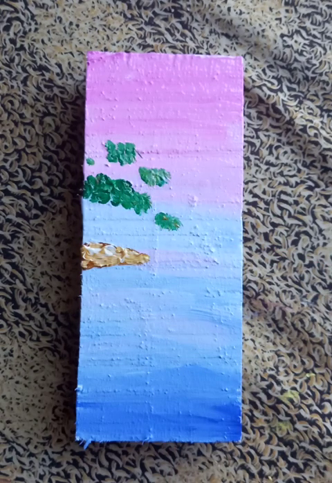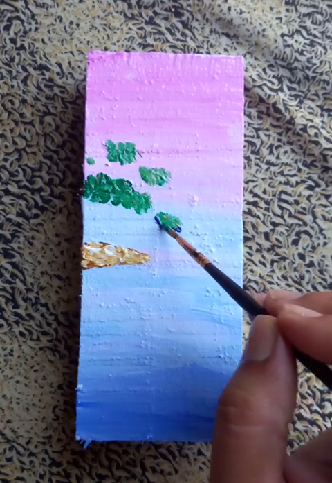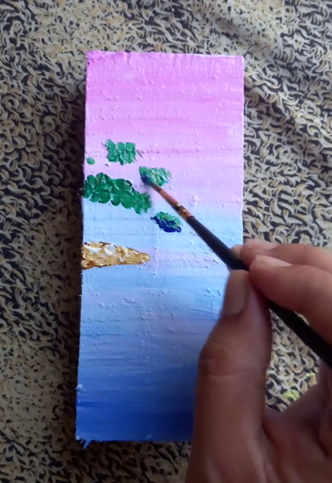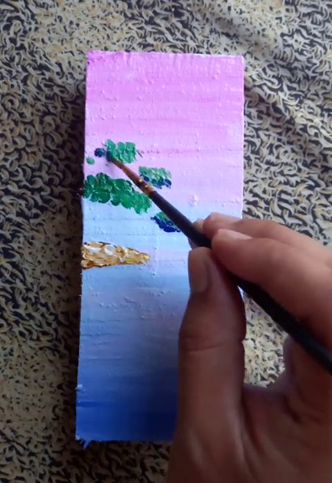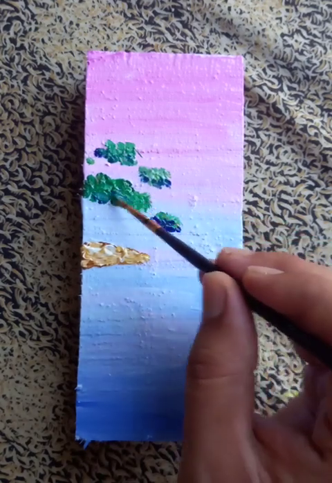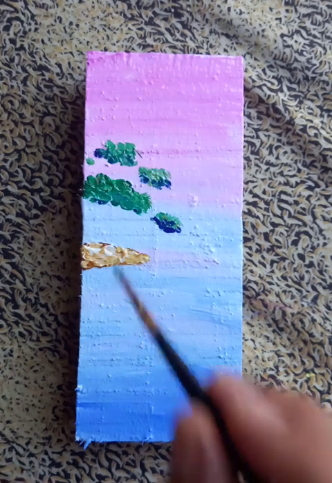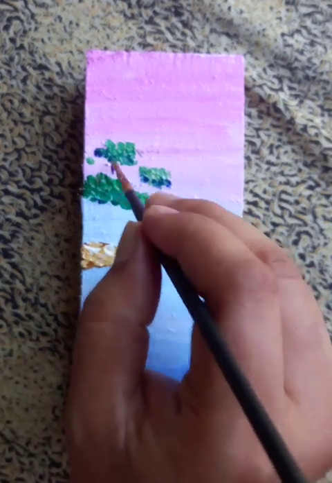We can use some darker colors for the lower portions if we like. So this is how we change the variations for the tree lines. Now it's time for the branches. Just putting the branches here.